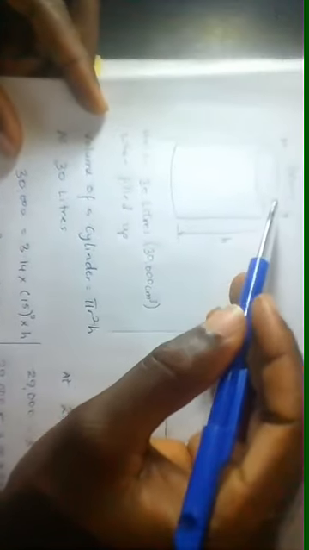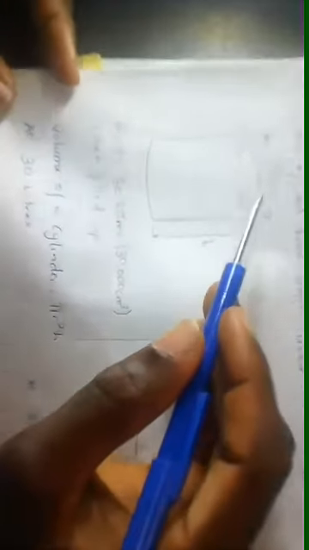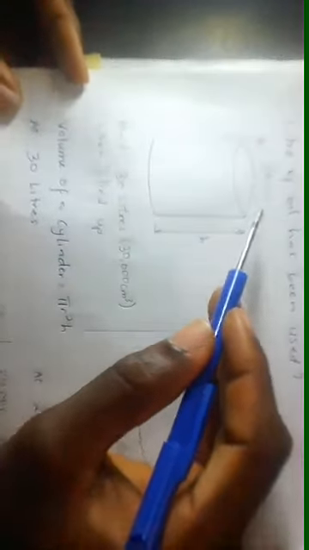Remember, the diameter is 30 centimeters, so our radius is half of the diameter, which is 15 centimeters. So you have 30,000 equals 3.14 times 225, which is 15 square, multiplied by h.